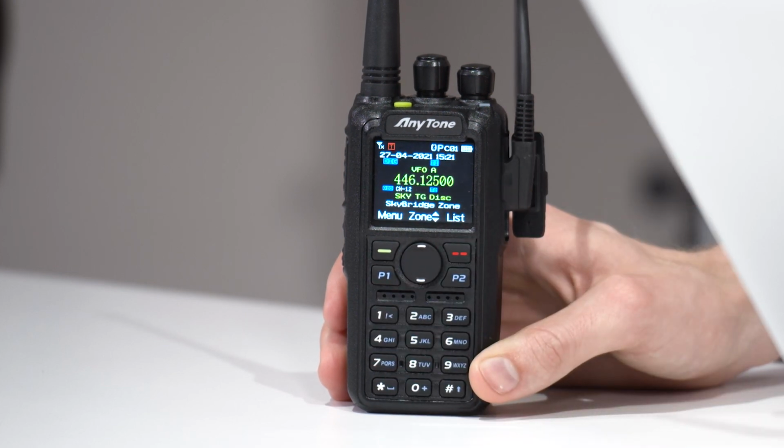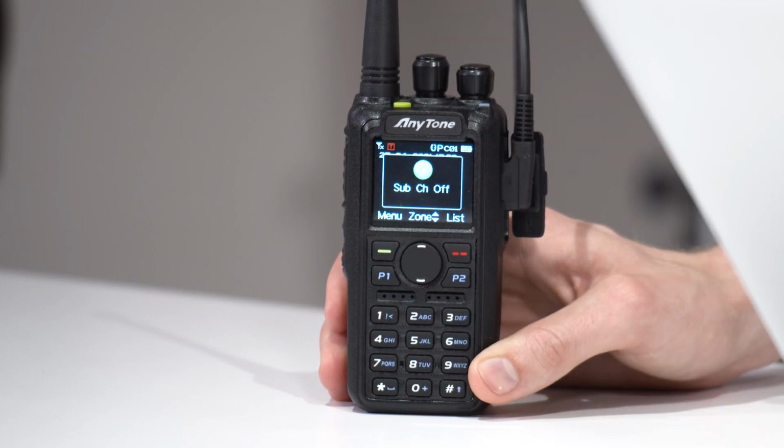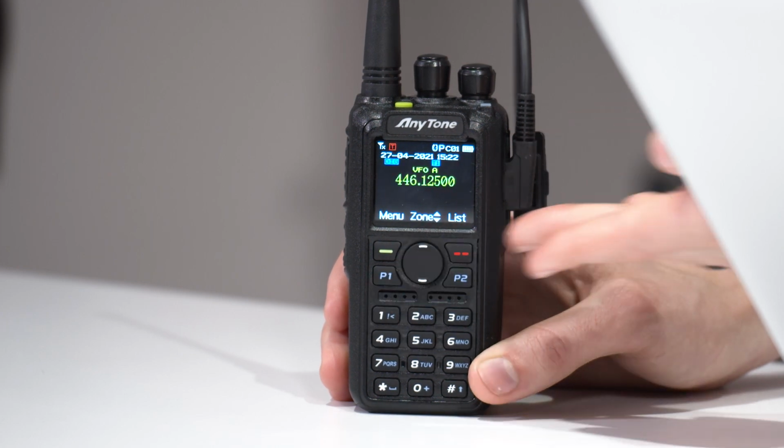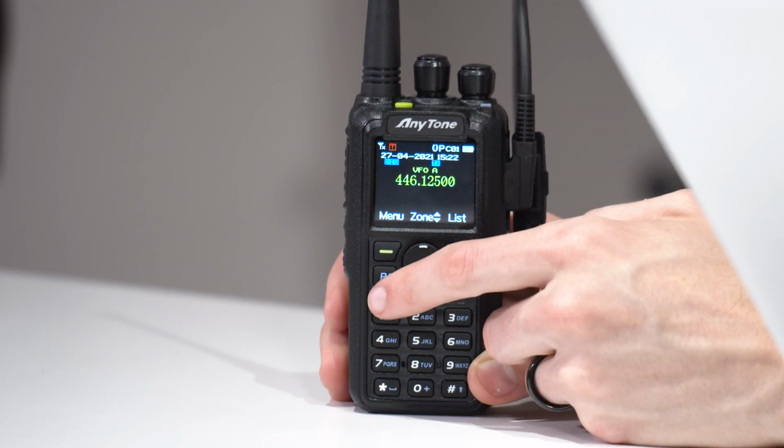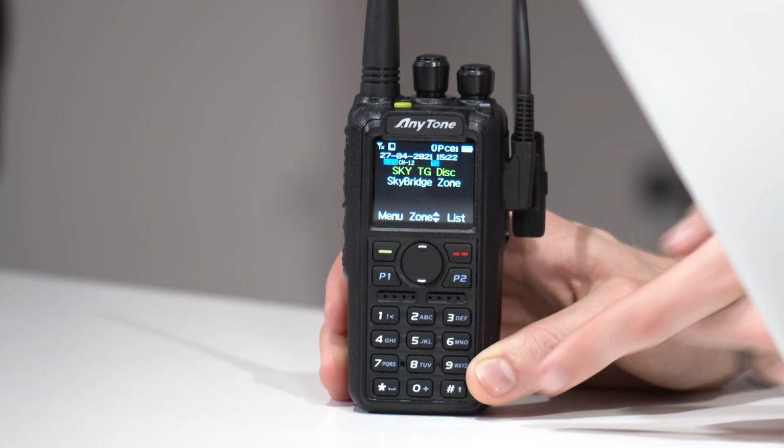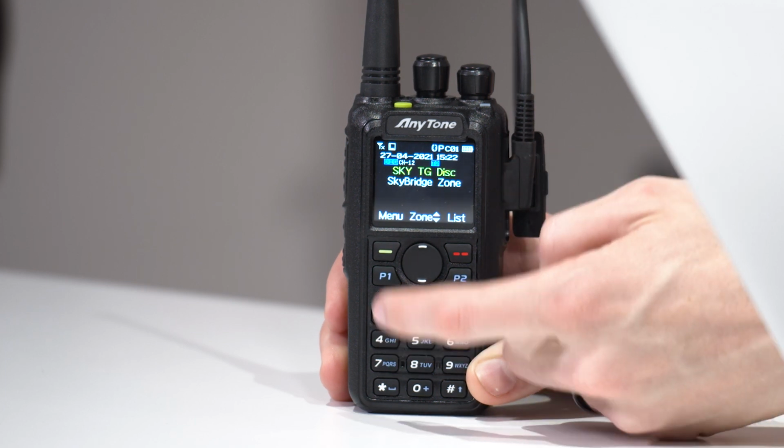Now another interesting thing, if you have the sub-channel switch turned on to disable the sub-channel, you can actually still use it. You can just press the P1 and it will switch to it, but it acts like a primary channel at that point. Now this is my favorite way to use it. That way you never really get confused with what's on your screen, and it's a lot easier to see. And with this, you'll be able to switch from your local repeater to a worldwide talk group with only the press of a button.